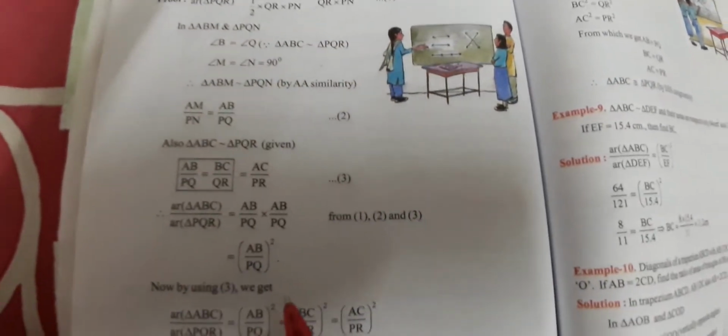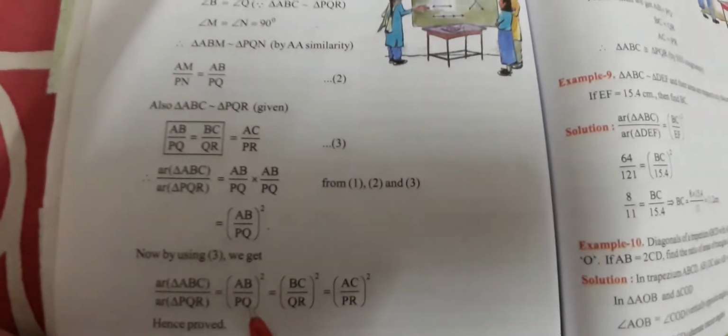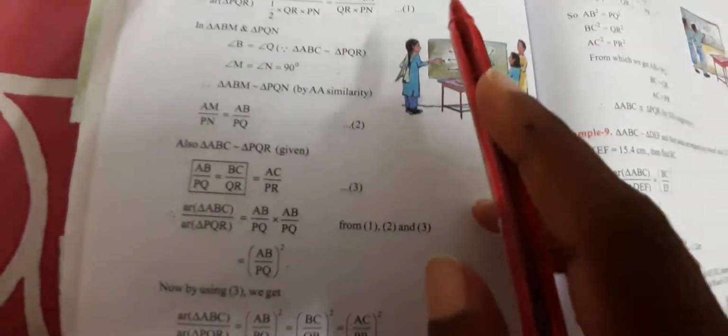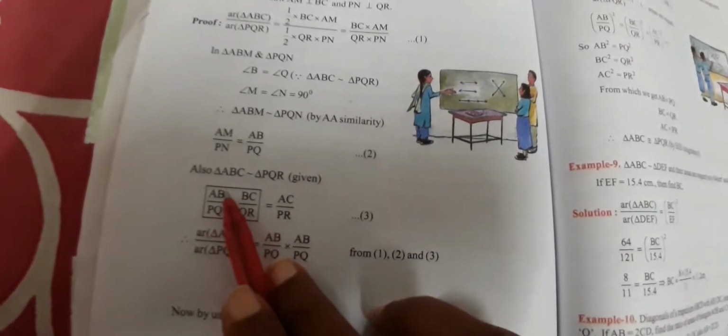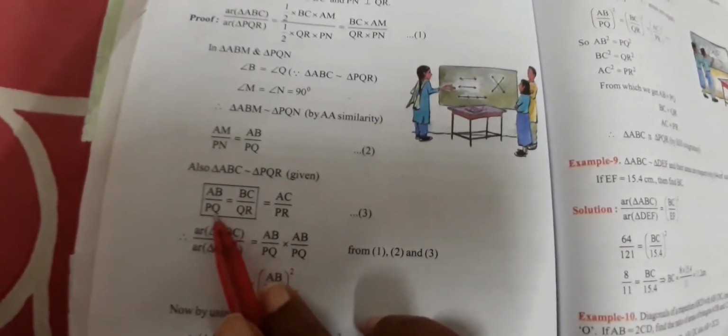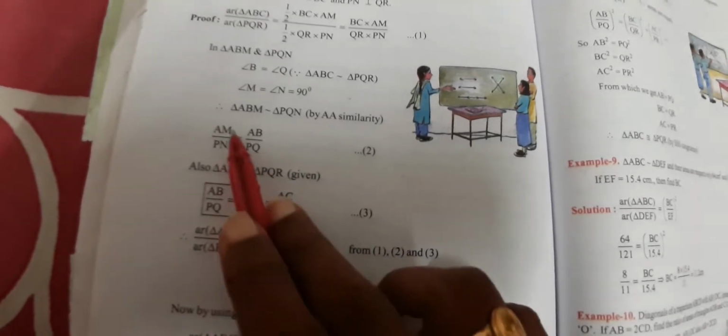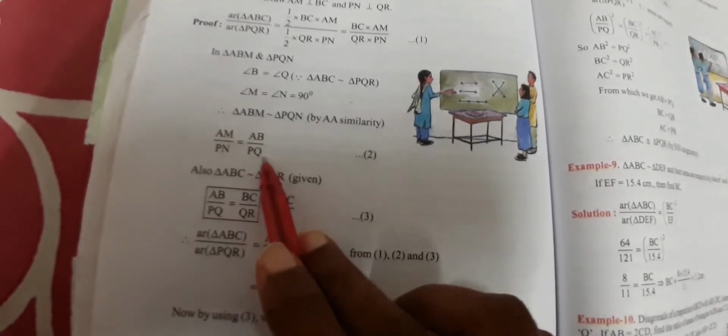That comes around AM square by PN square. Or the other way around, what we have to prove is base square by base square. So we got it in height square by height square, or you can say base square by base square. How do you get it? BC by QR is AB by PQ. So substituting that one, AM by PN is equal to AB by PQ.